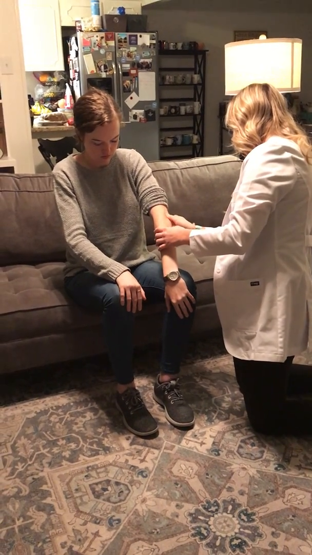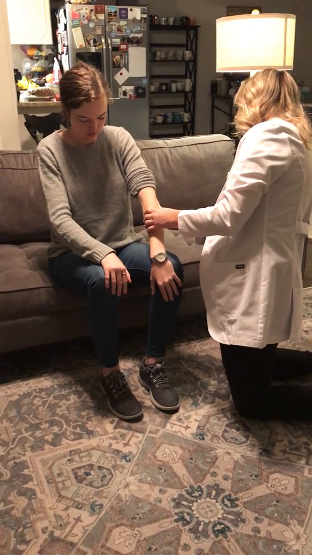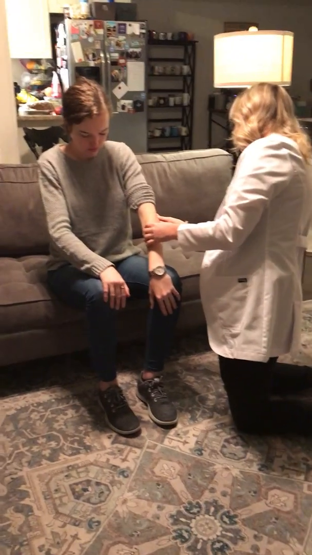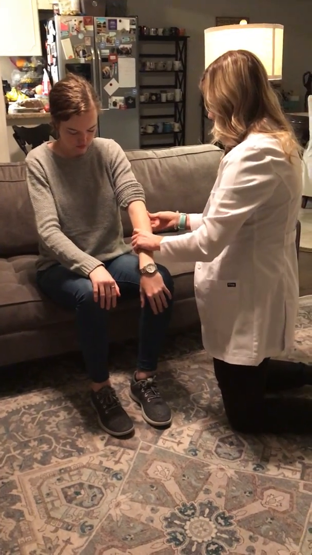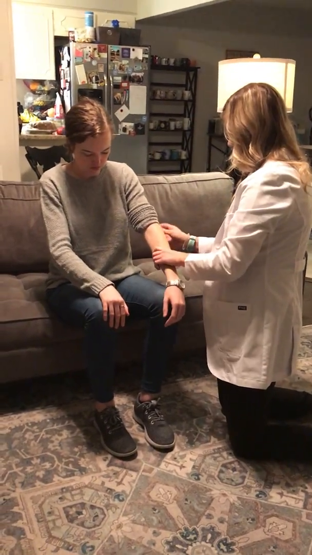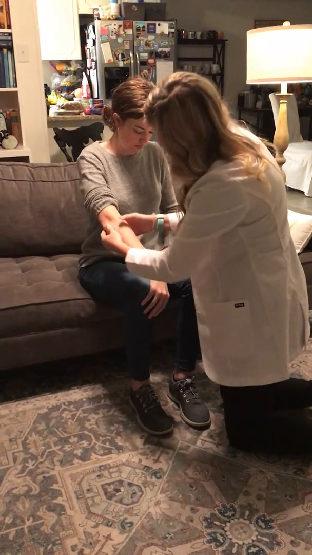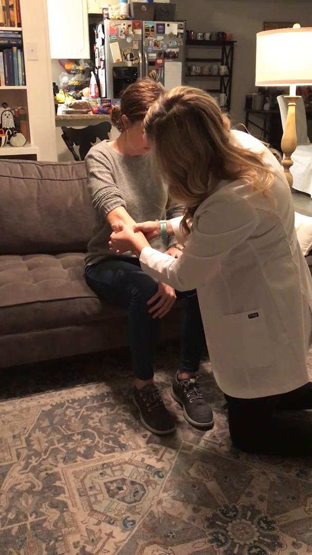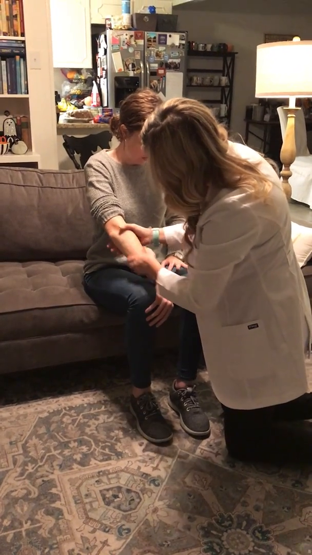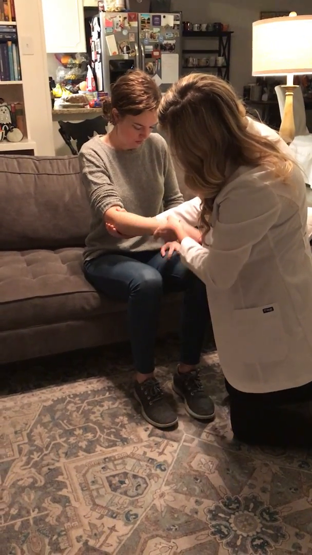Okay. I don't see any erythema or edema. I don't feel any nodules or any areas of crepitus. Okay, I'm going to look at this other one, Anna. Okay, no erythema or edema or nodules on this side, and no areas of crepitus there.